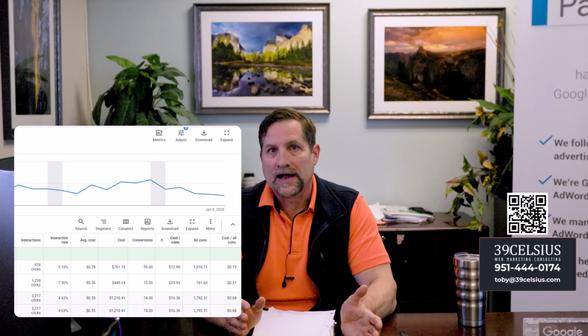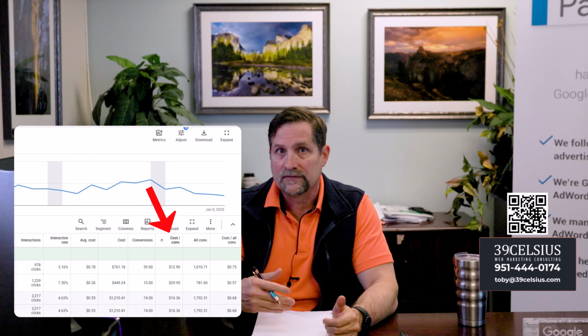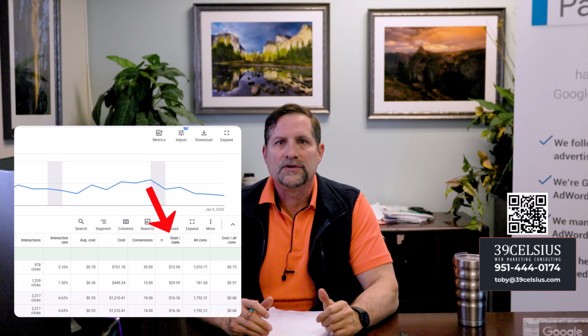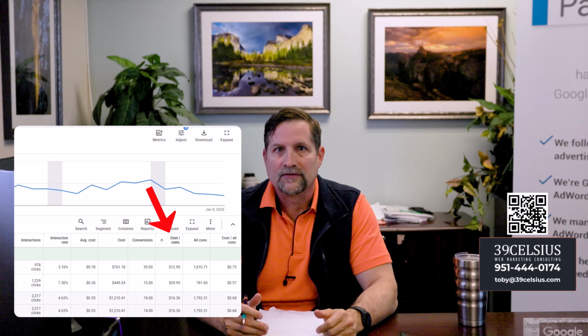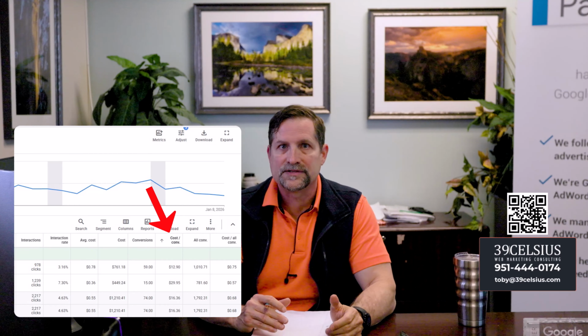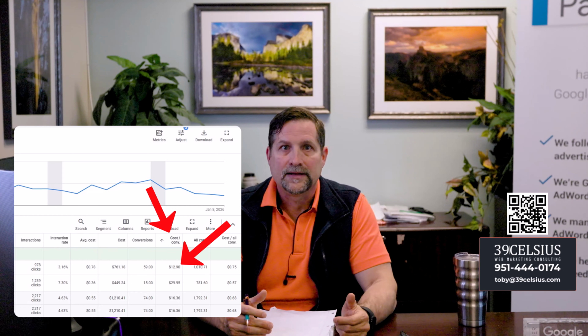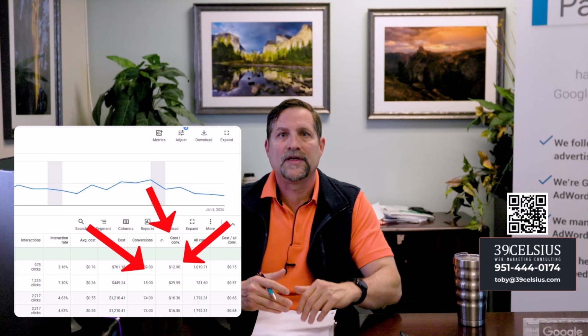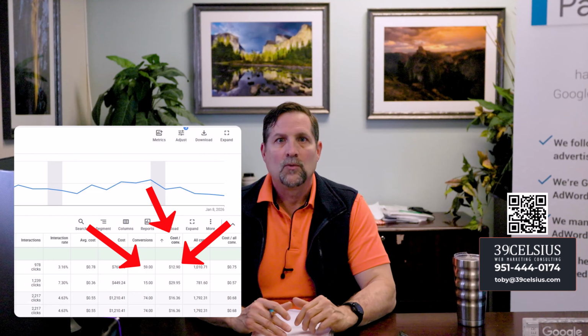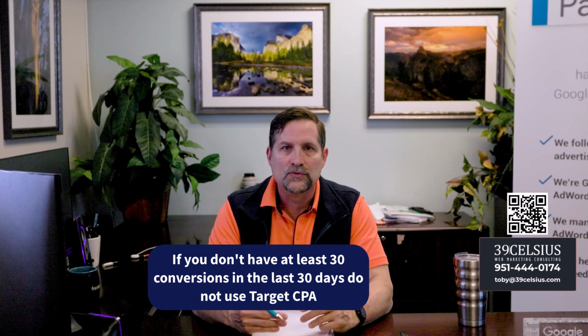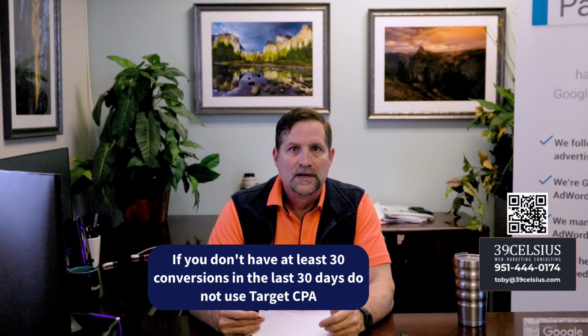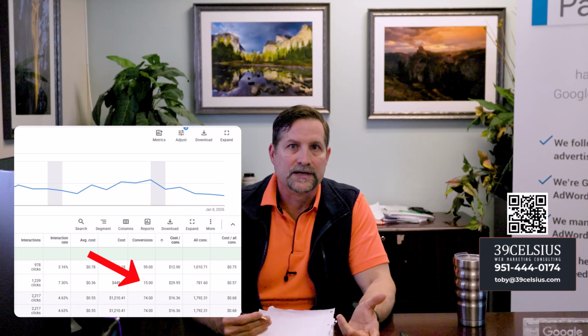Okay, once you know your actual historical cost per conversion for your primary conversions, you can use that to set your target CPA. Now, from the campaign level table here, you can see we have a cost per conversion of $12.95 for the top campaign. And we have 60 conversions, which is more than the minimum 30 conversions. So we have enough to set our target CPA. Remember, if you don't have at least 30 conversions in the last 30 days, do not use Target CPA until you do. As you can see in the second campaign here, where the total conversions are only 14.